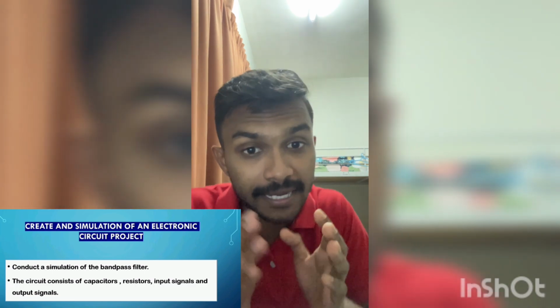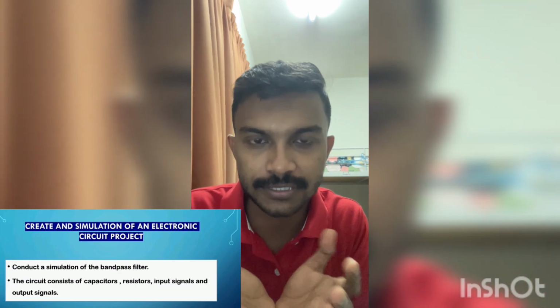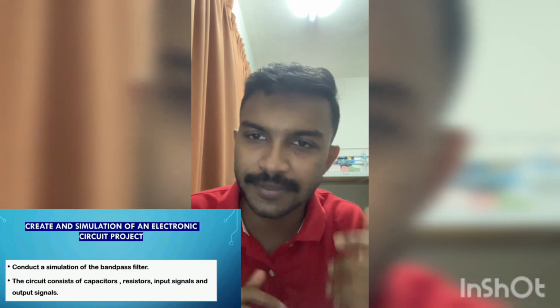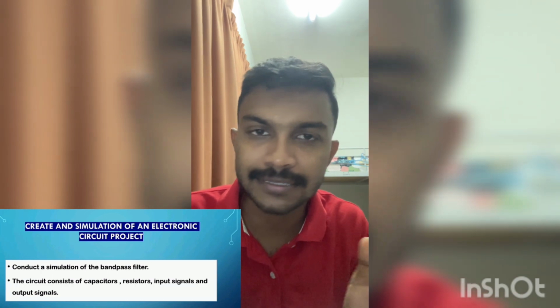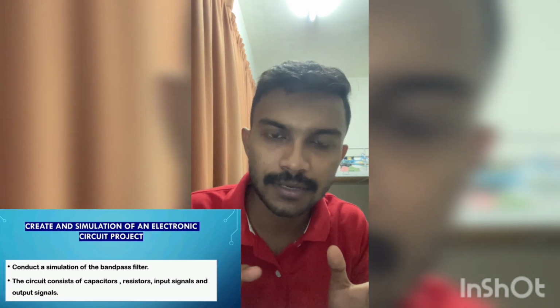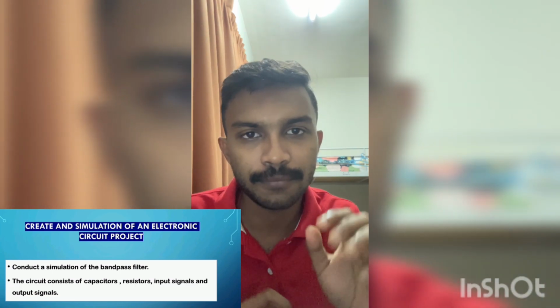The next one is create and simulation of an electronic circuit project. So in this second phase of the whole methodology, we conduct a simulation of the bandpass filter using a proper software. The circuit consists of capacitors, resistors, input signals, and also output signals. These are the basic components we have to use in doing the bandpass filter.